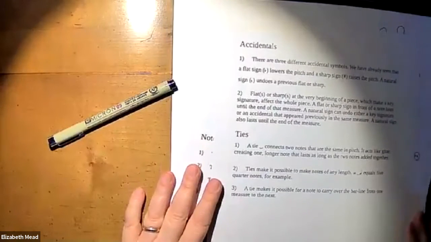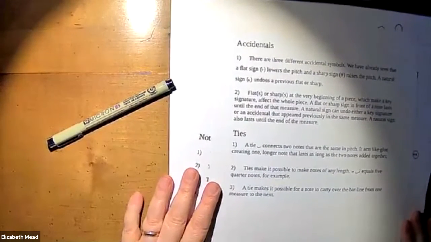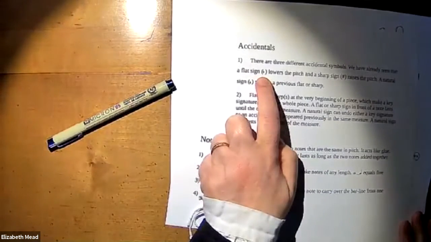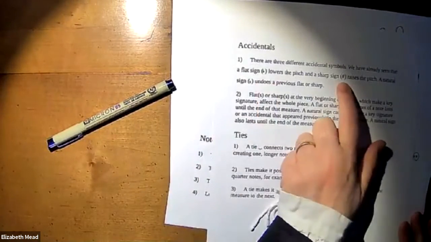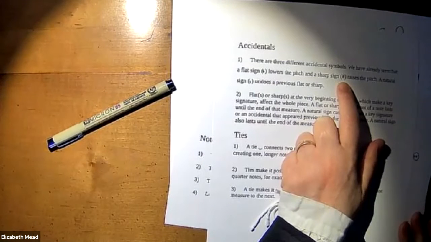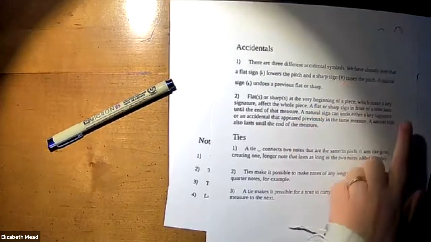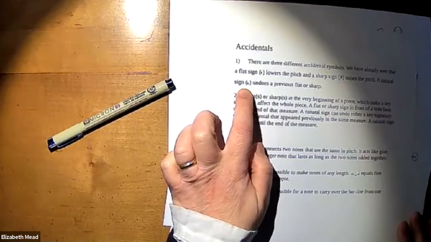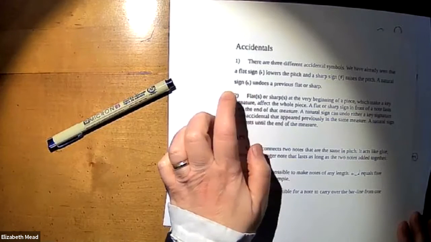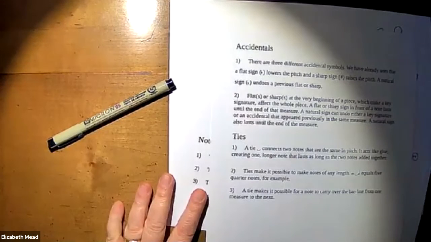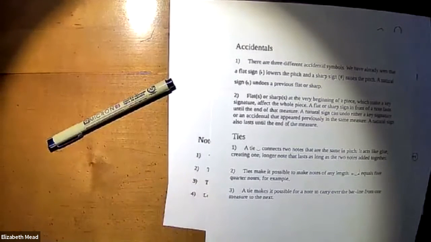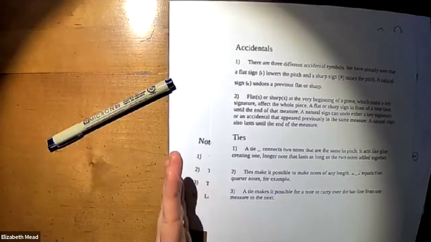Accidentals. There are 3 different accidental symbols, and we've already seen a flat sign that lowers the pitch and a sharp sign that raises the pitch. There's one more. The natural sign undoes a previous flat or a sharp. Now, flats or sharps at the very beginning of a piece, the key signature, affect the whole piece.